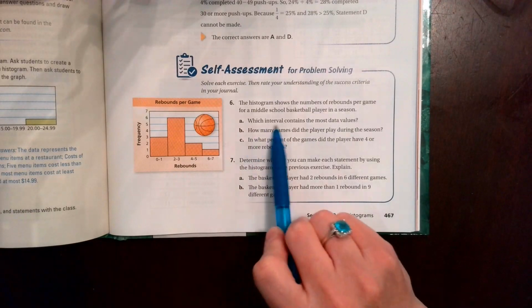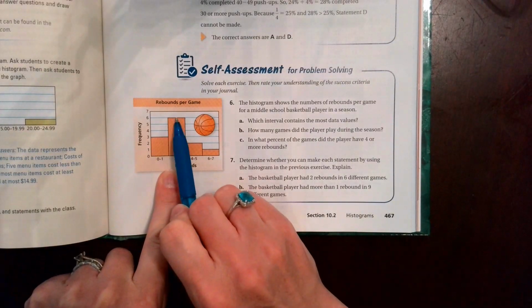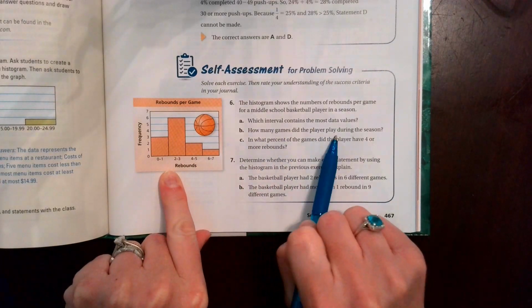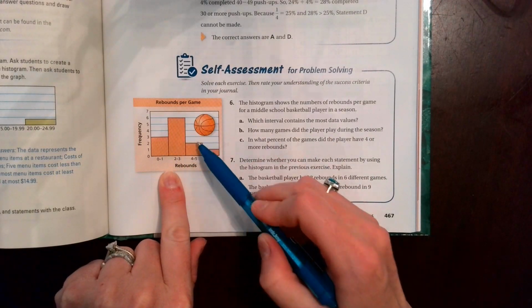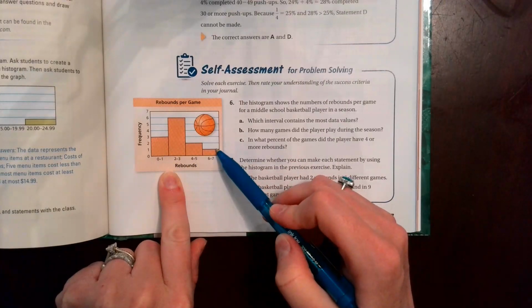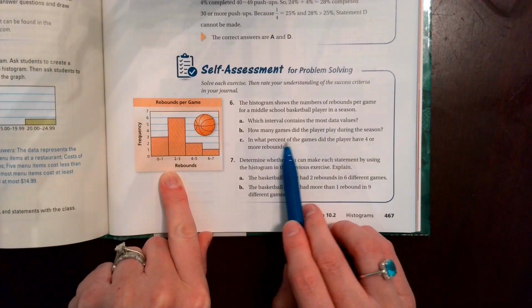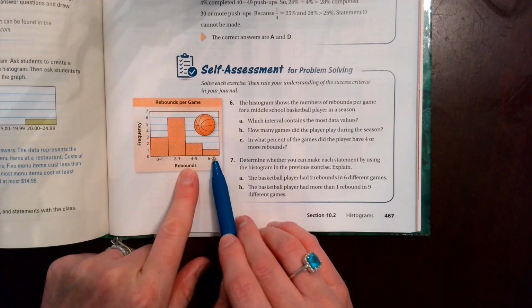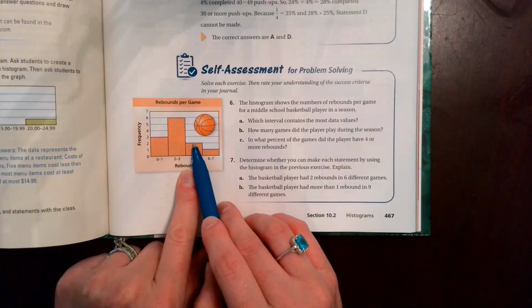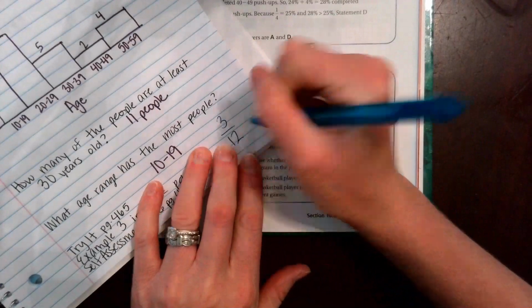All right, so which interval contains the most data values is 2 to 3 rebounds, because that's the most. How many games did the player play during the season? Well, you would add 3 plus 6 is 9, plus 2 is 11, plus 1 is 12. So 12 games. And in what percent of the games did the player have 4 or more rebounds? 4 or more rebounds happened in 2 games here and 1 game here. So in 3 games. Well, it happened in 3 games out of 12.